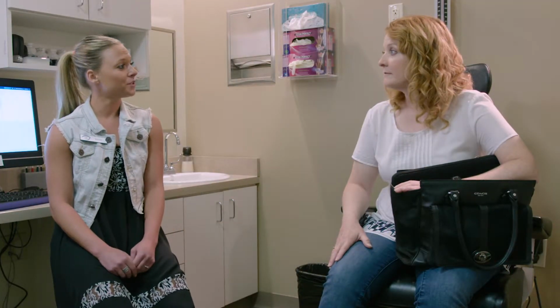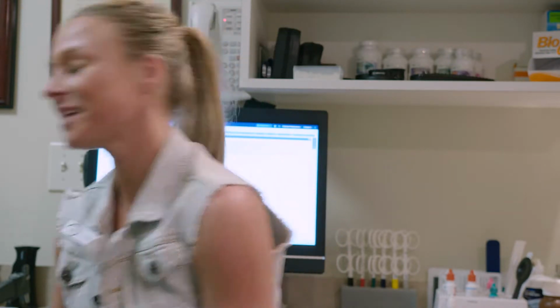So, Melanie, what brings you in today? Well, I think my contact lens prescription has changed because my eyes are getting irritated. And sometimes my vision blurs when I'm on the computer. Okay. And then I've also been using these drops, but they don't seem to be helping either. Okay, Melanie, let's get a couple more tests done before we bring the doctor in. How's that sound? Okay.